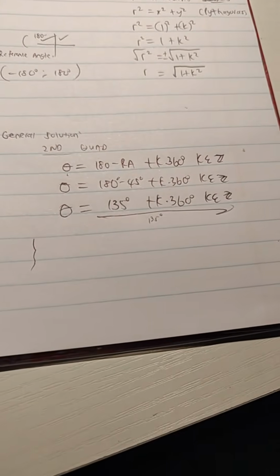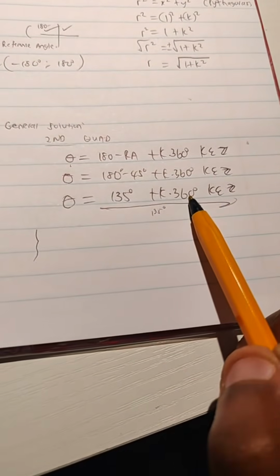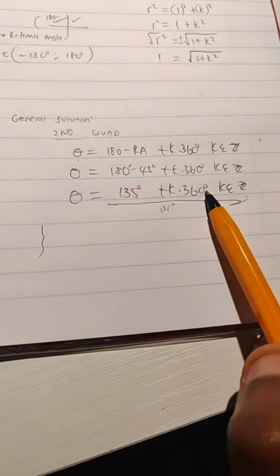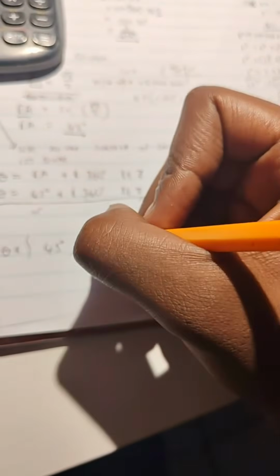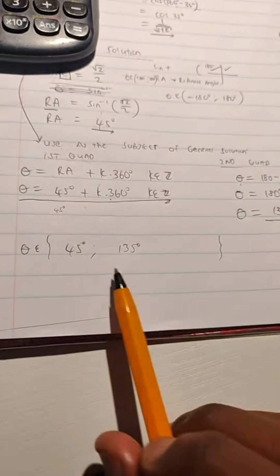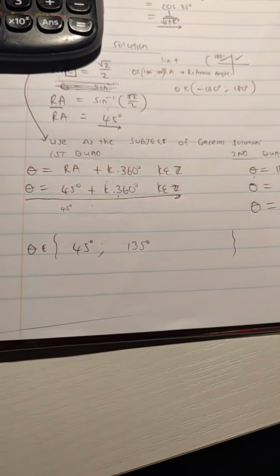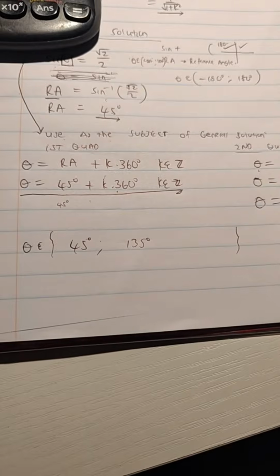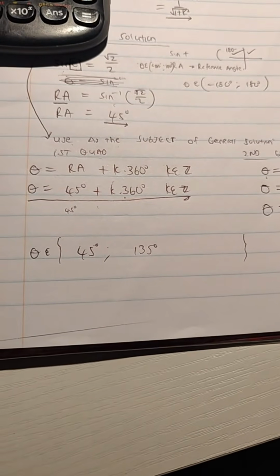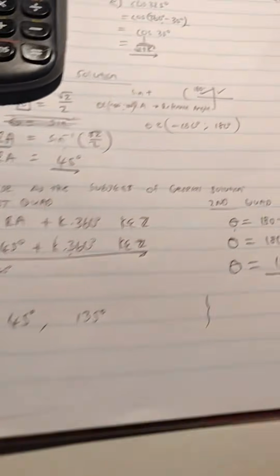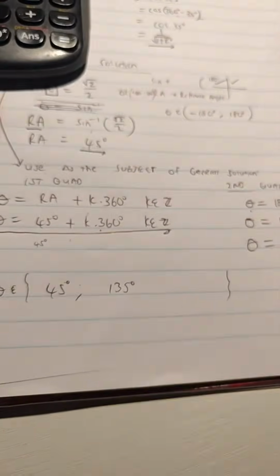Okay, so that works. What about substituting 1? Substituting 2? So we only have two values, and that's 45 degrees and 135. These are the only values that qualify in this interval.